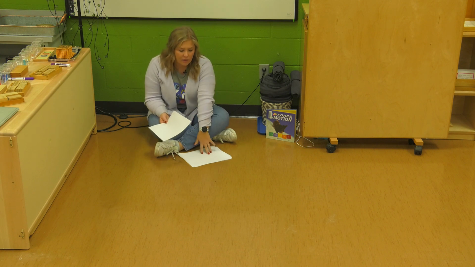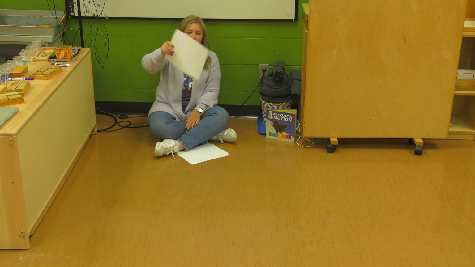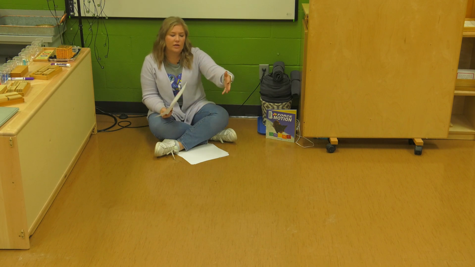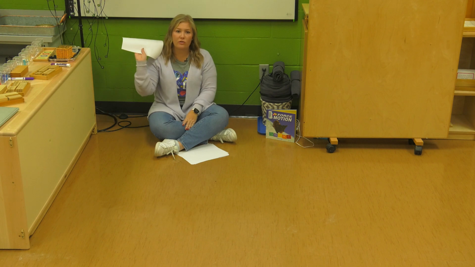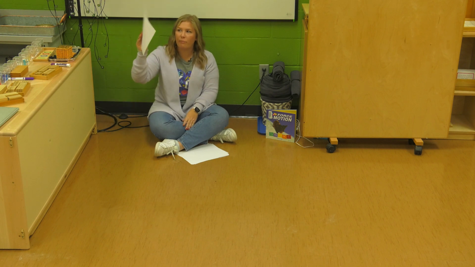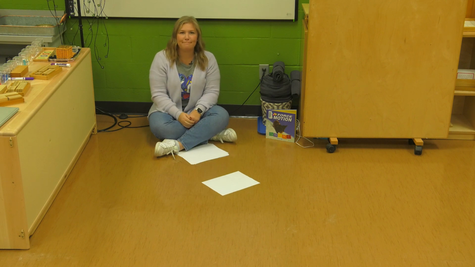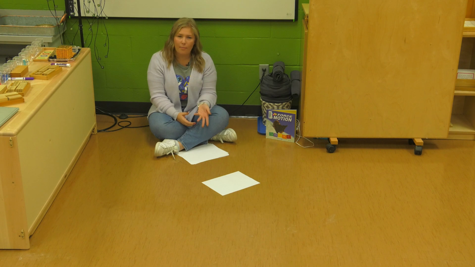When we do our first one, I'm not gonna change the shape at all. I'm gonna leave it just like this. Do we think the paper is gonna move far? Is it gonna stay close to me? Let's see what happens. I'm gonna try and throw my flat piece of paper. I didn't use a ton of force to move my paper, but my paper didn't go very far at all. It kind of just landed right in front of me.